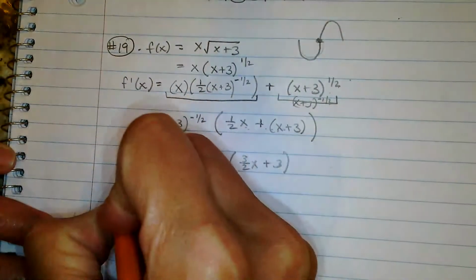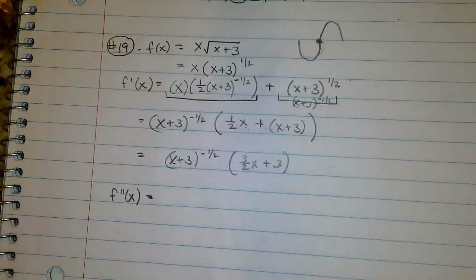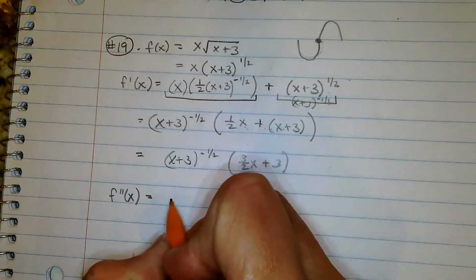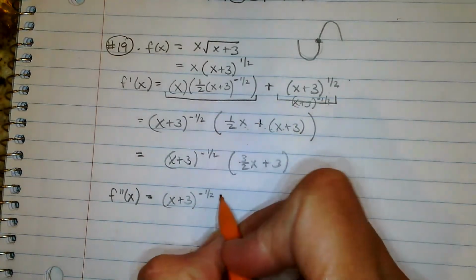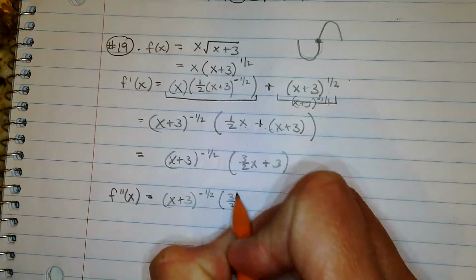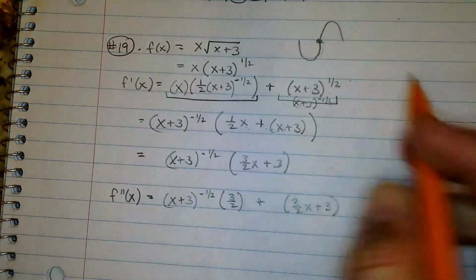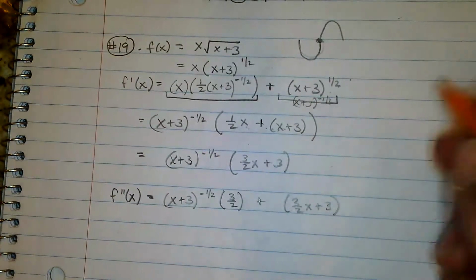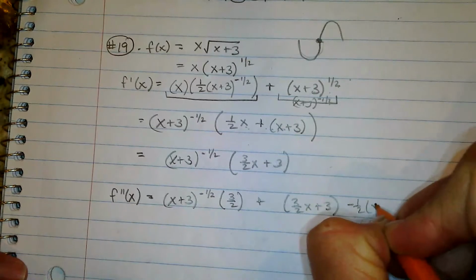And then when I move on to my second derivative, again, I'm going to follow the product rule. So my first times the derivative of the second, which is 3/2, plus the second times the derivative of the first, which is 1/2 out in front.